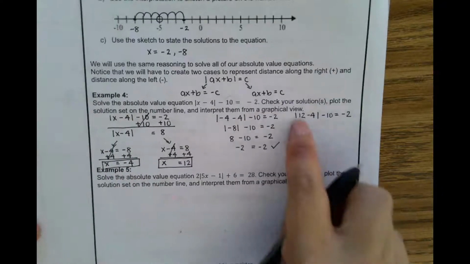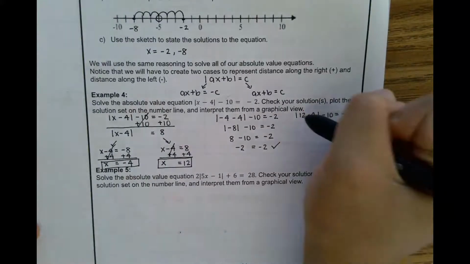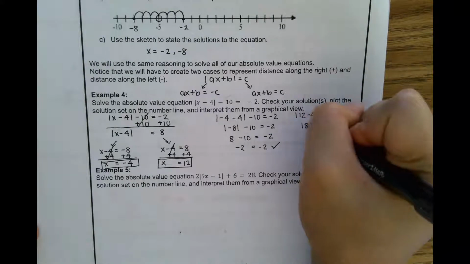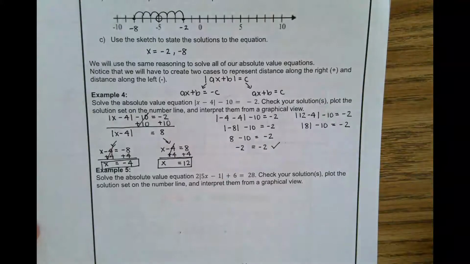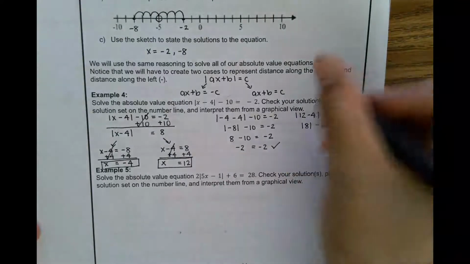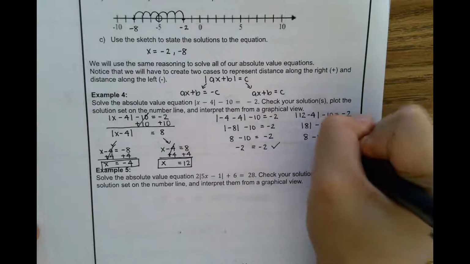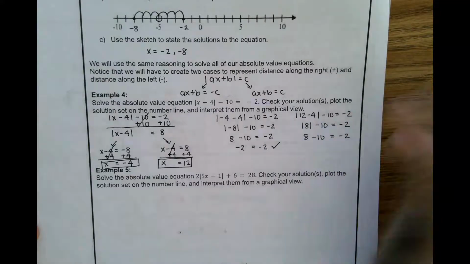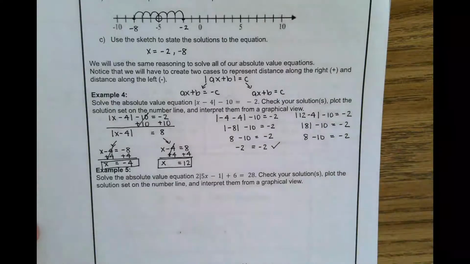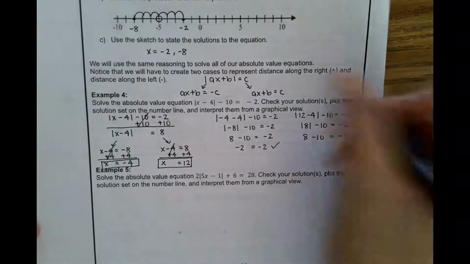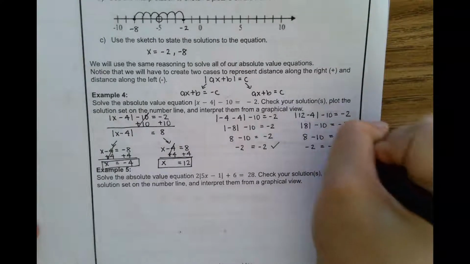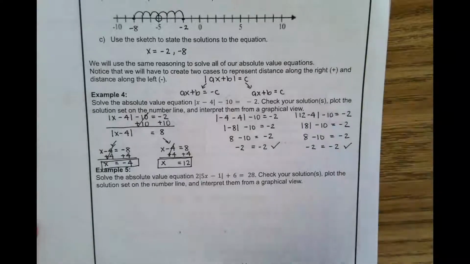Let's check to see if 12 is. 12 minus 4 is 8. So the absolute value of 8, minus 10, equals negative 2. The absolute value of 8 is just 8. Again, note how I'm not touching anything on this side. I don't need to simplify or move anything there. Then 8 minus 10 is negative 2. Negative 2 equals negative 2. Yes, it does. So x equals 12 is a solution.